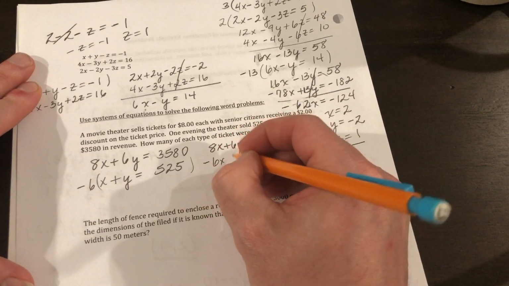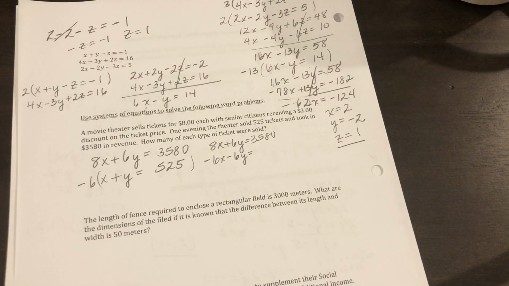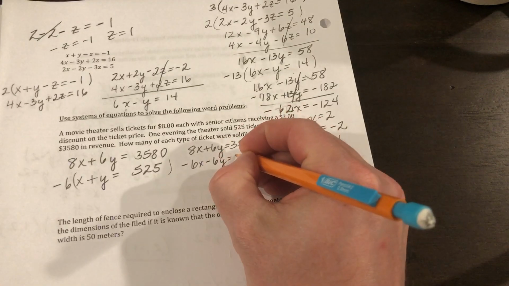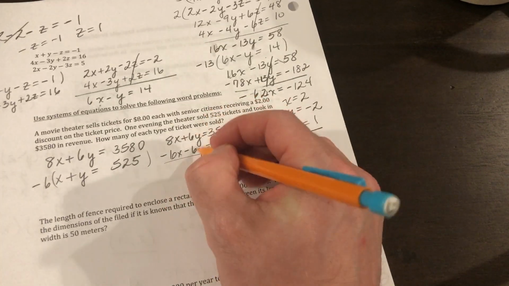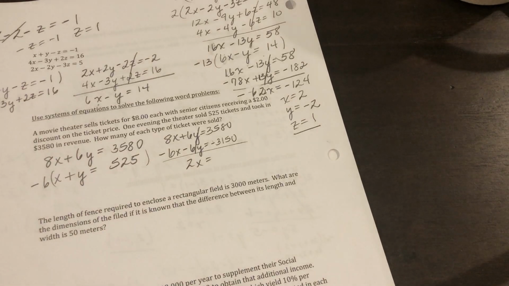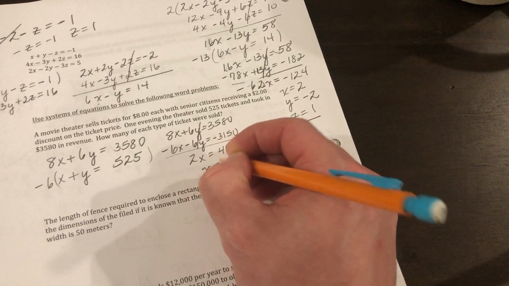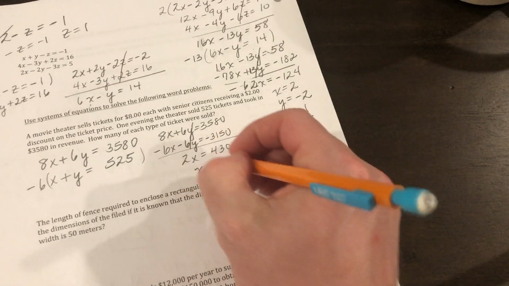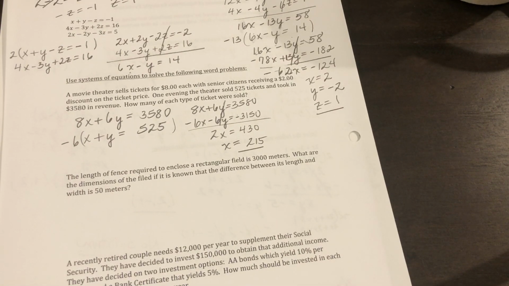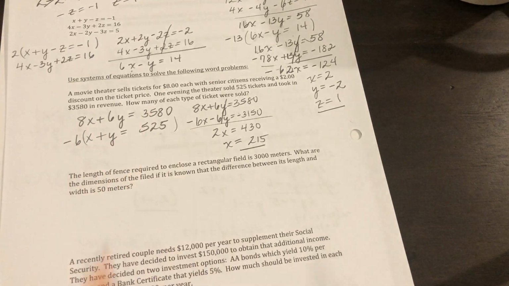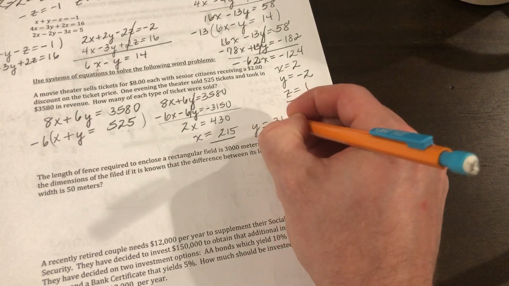And this type of question shows up on SAT so much that you need to make sure you know how to do this quickly. Okay, so this comes out to be -3150. I don't expect you to be able to multiply that number in your head. So we get 2x is equal to 3580 minus 3150, which is 430. So 215 is how many tickets were for x. Now to find y, we're just going to do x plus y is equal to 525. So 525 minus 215. Your senior citizen tickets is 310.